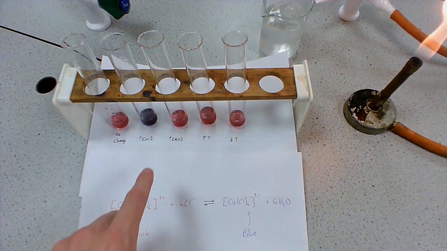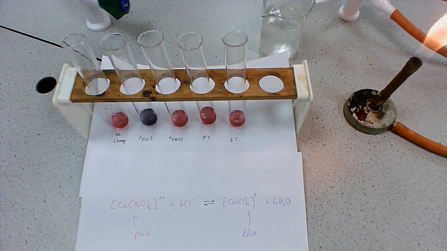Let's look at the water then. If I increase the concentration of the water, which is here on the right hand side, and I increase that, my equilibrium will want to do the opposite. It will want to decrease it. So how could it do that? Well, it could favour the backwards reaction and use that water up.